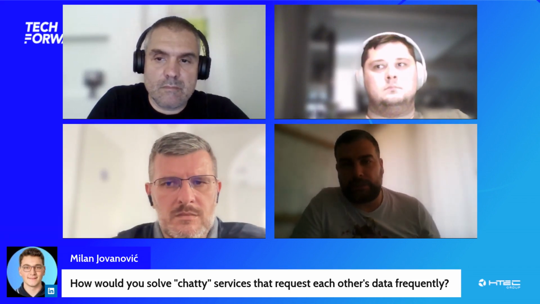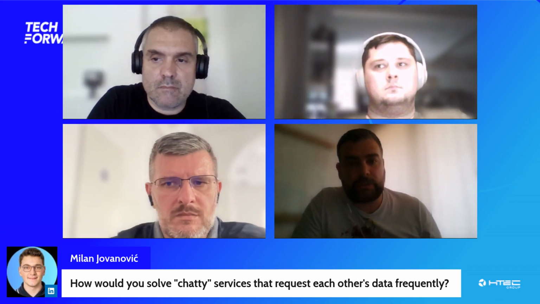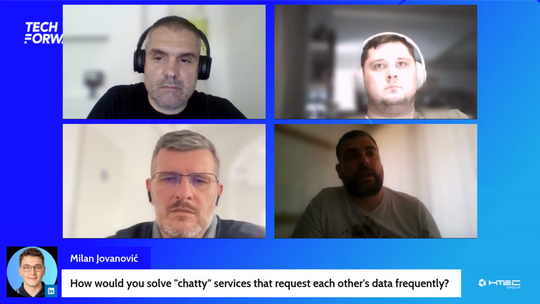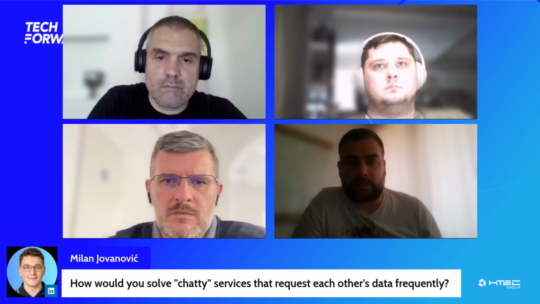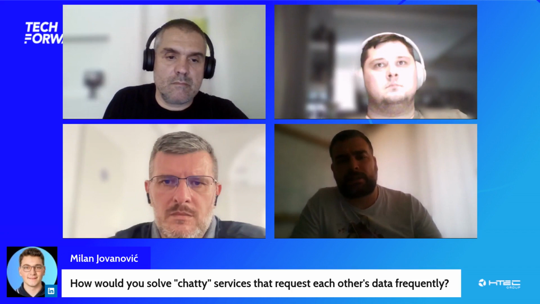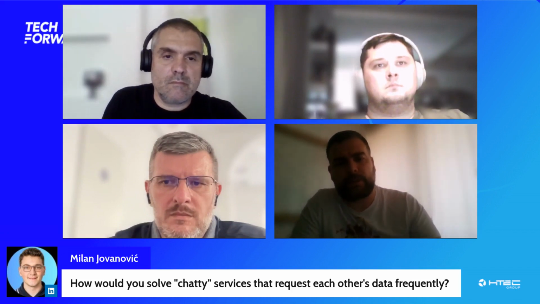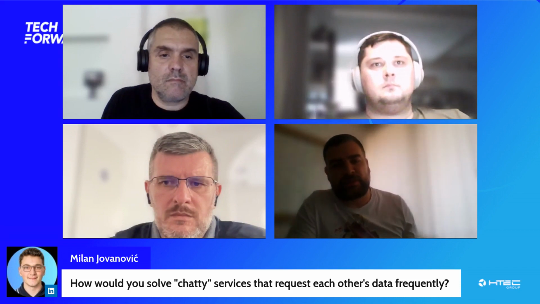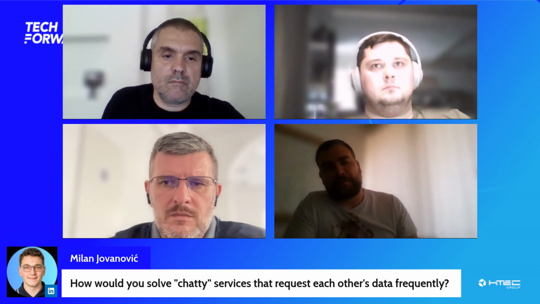You can use distributed transactions and the Saga pattern. You can also use the outbox pattern, and you can use event sourcing. I will not go into details about each of them, so you can Google it, but I know those three techniques.